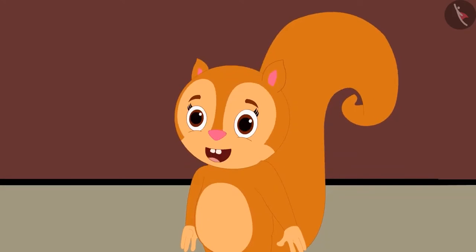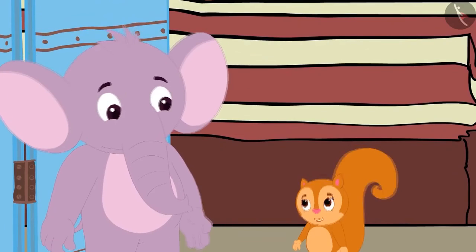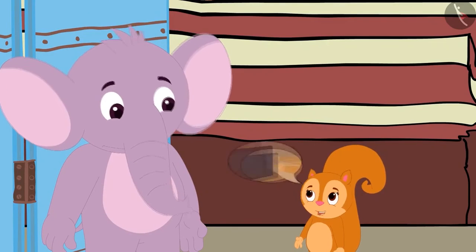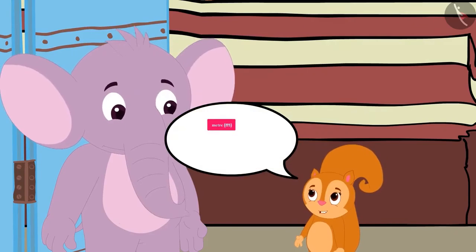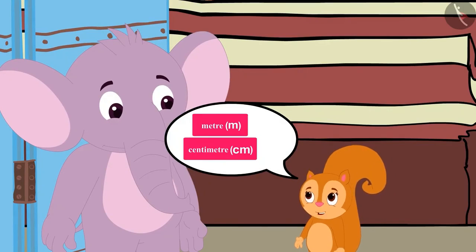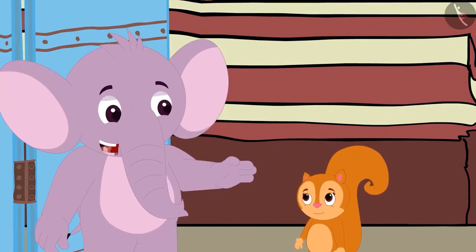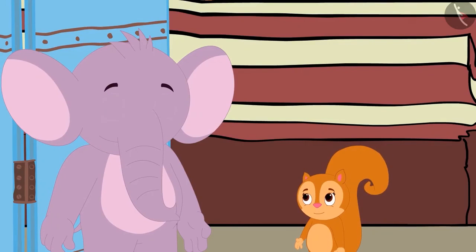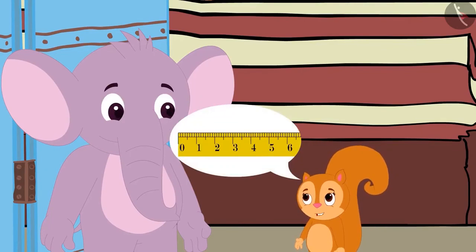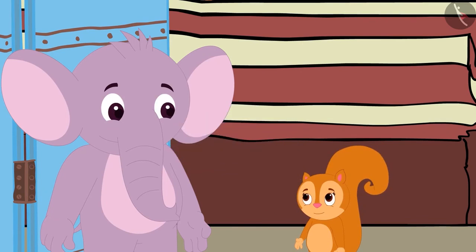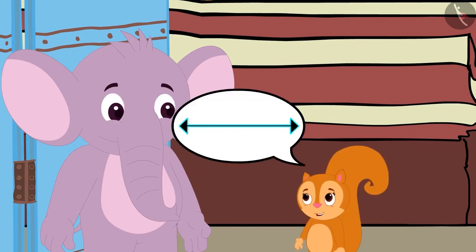Chanda was shocked. She asked Appu, "Is this possible? Can the length of objects be measured using both meters and centimeters?" Appu laughed and said, "Yes, it is absolutely possible." Chanda then told him that she did not have such a measuring tape. So how can she measure the length of objects in meters?